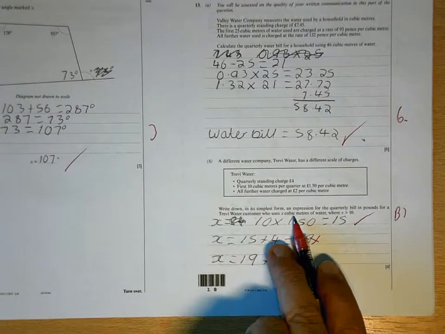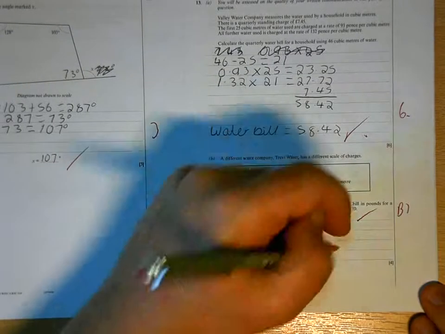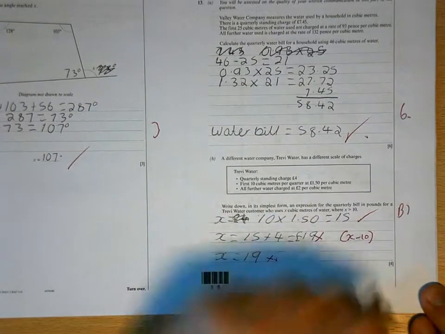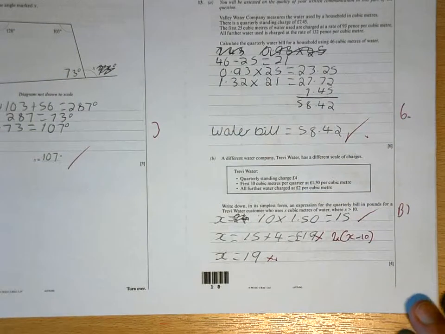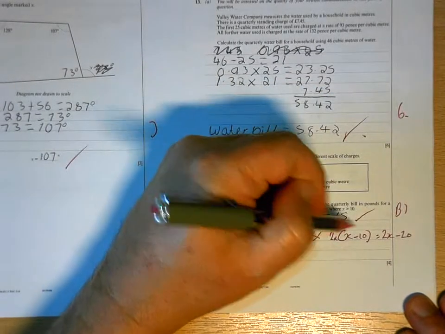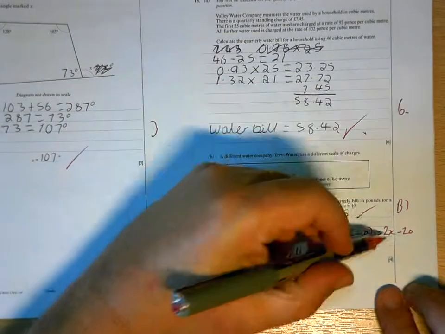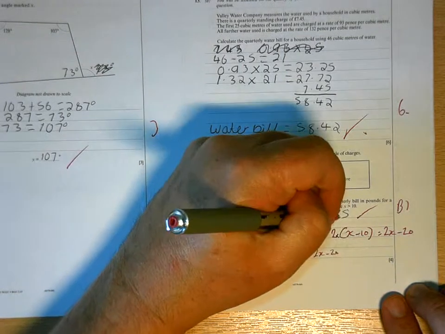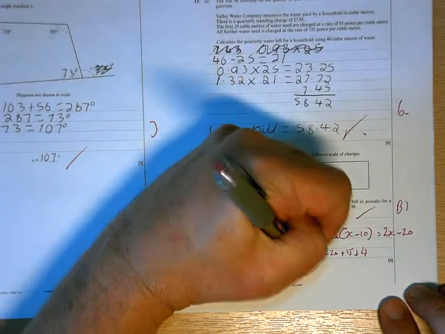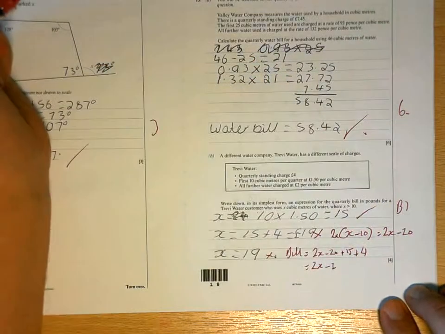You know that this customer has used x meters of water, and you have to take off the 10 that are going to cost her 15 quid. And that much is going to then cost her £2 per cubic litre. So you're going to do 2 times x minus 10, which is 2x take away 20. Then the total bill would be that much plus 15 plus the £4 standing charge. There's no other x's there. You're at negative 20 and you're adding 19, means you end up at negative 1.